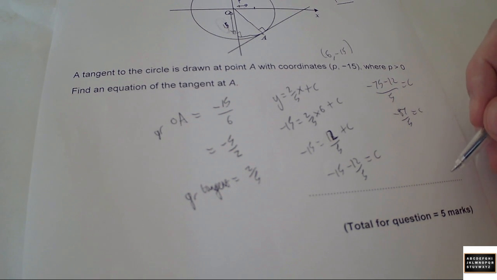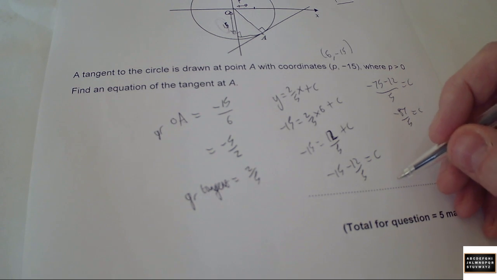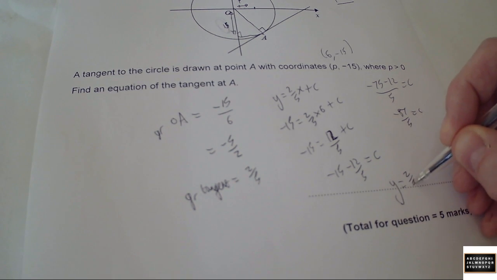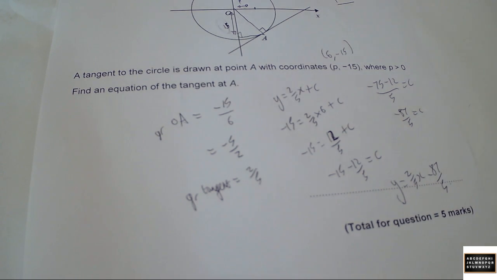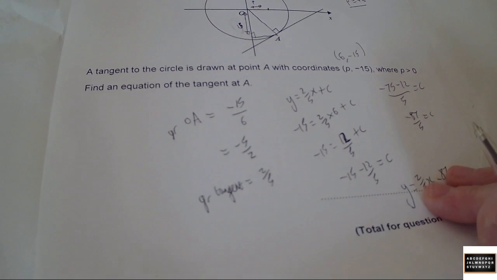And so the equation of the straight line then will be y equals 2/5 x, and then minus 87 over 5. Again, it's relatively straightforward to do those. It's not too difficult at all, really. It's horrible numbers to work with, but the principles are the same thing all the way through.